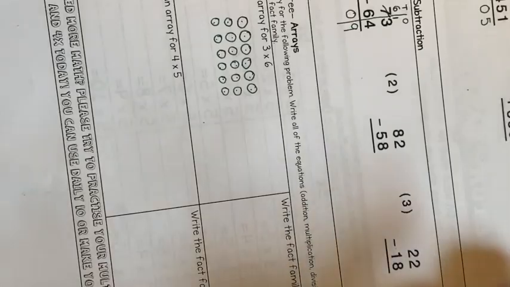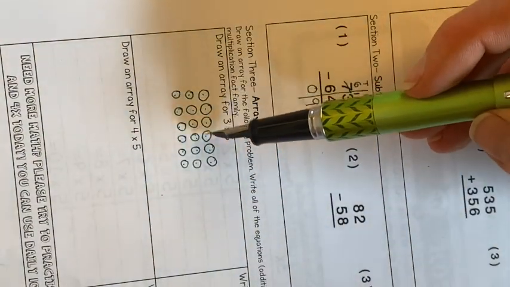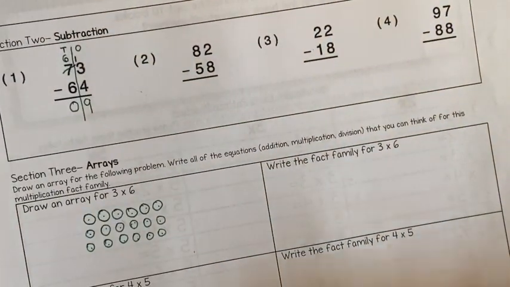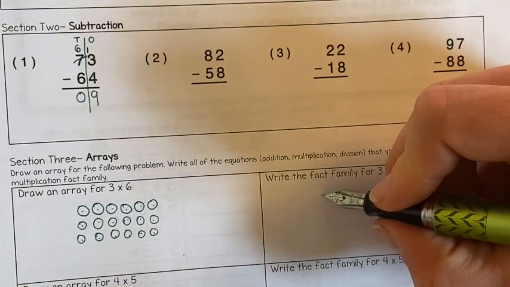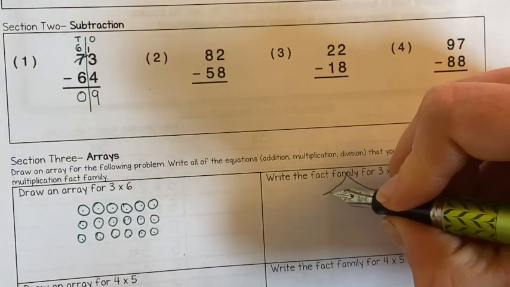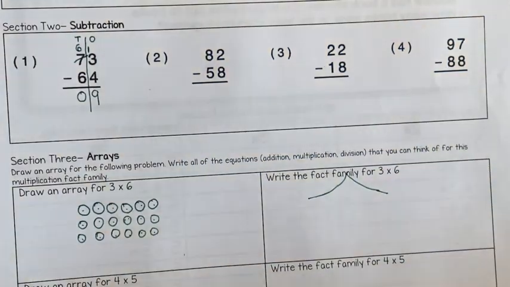Okay, so I have 3 groups of 6. If I turn my array this way, I have 6 groups of 3. But it doesn't matter which way you do it. Either way is good as long as they're in straight rows and they're pretty easy to see. Now we're going to move on to our fact family. So we write all of our multiplication, division, and addition facts for this family. So again, if you've watched my video, I did a bonus video, and if you're really confused, check it out. It's how to do fact families. So we're going to pretend that this family all lives in one house.